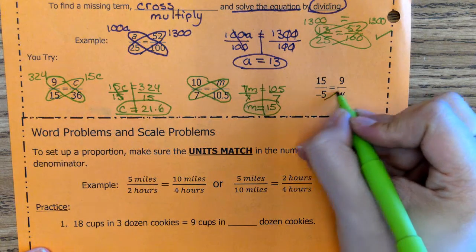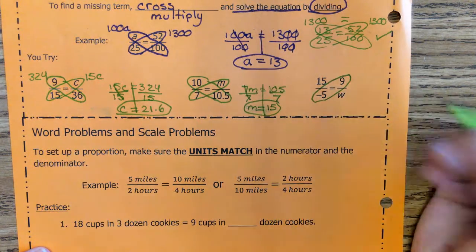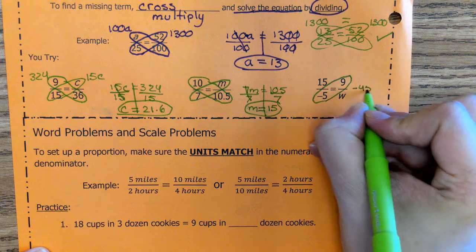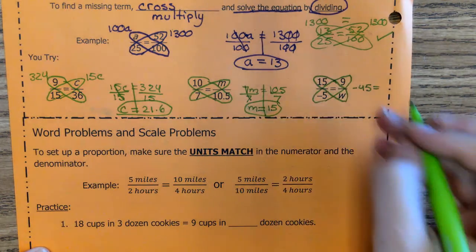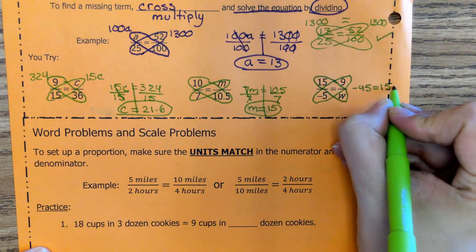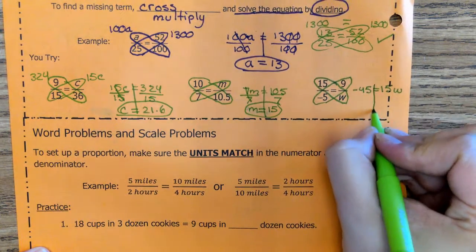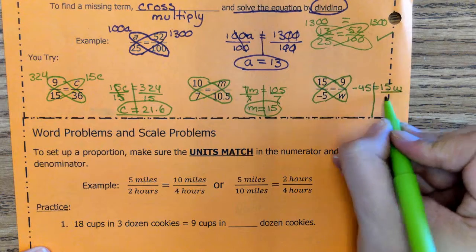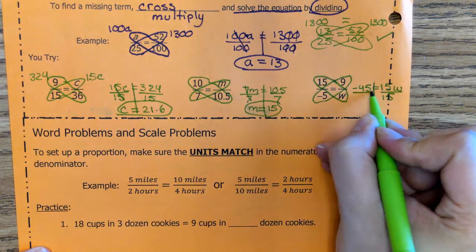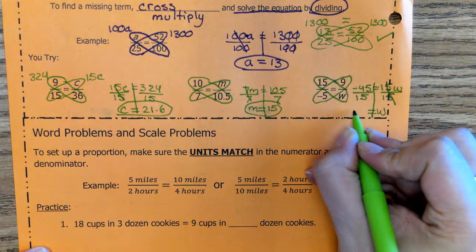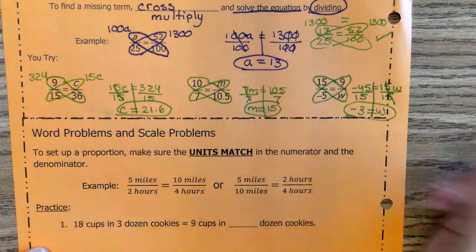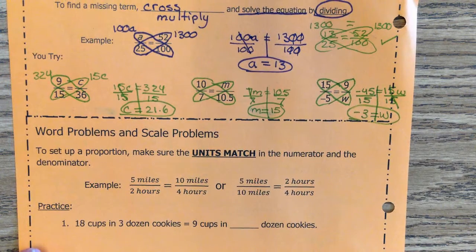Last one. Negative 5 times 9 is negative 45. And I'm going to set that equal to 15 times w, which I know would just be 15w. Dividing by what's next to the variable, that's 15. 15's crossed out. W is equal to negative 3.